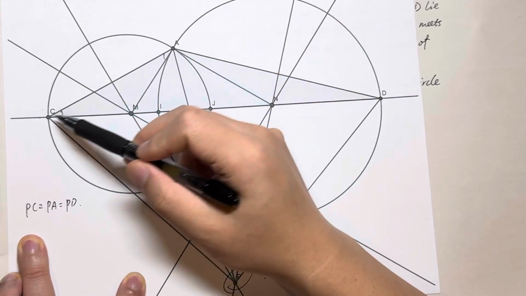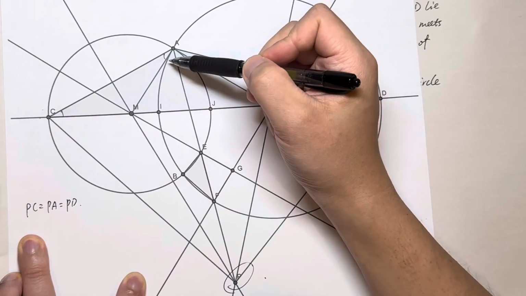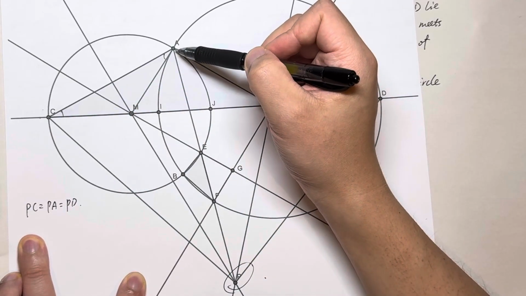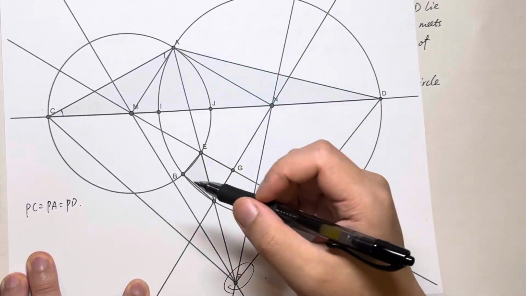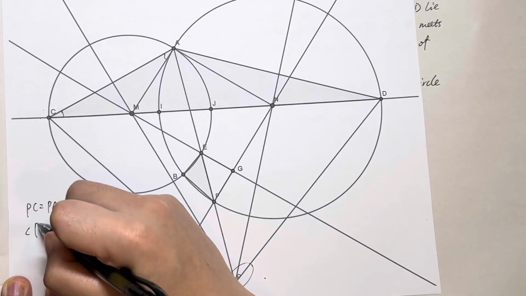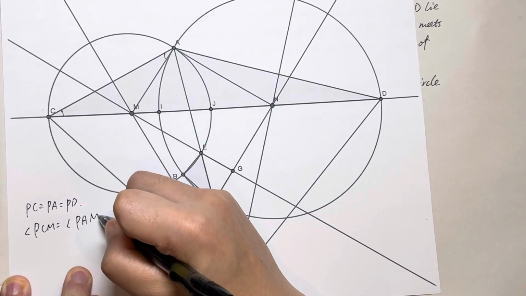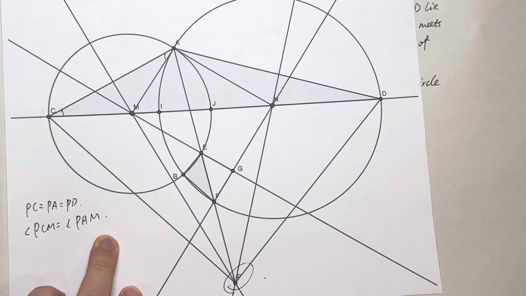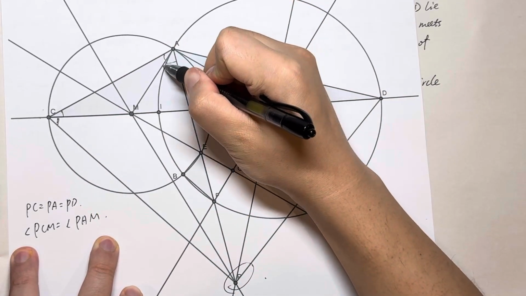Either it's in the circle M or M is on the perpendicular bisector of segment AC, we can get the same conclusion. Then we get the result that angle PCM equals angle PAM. Right? So we get this angle equals this angle.